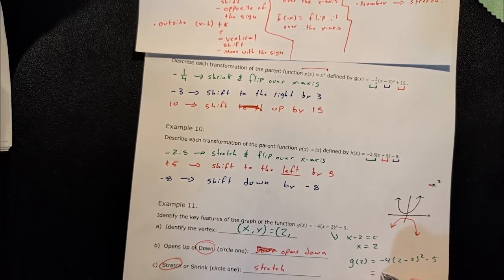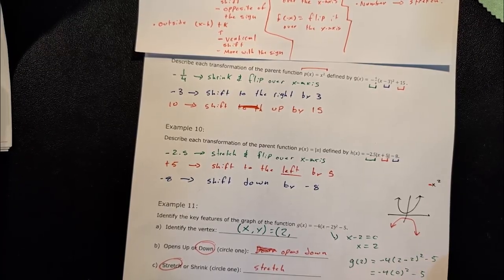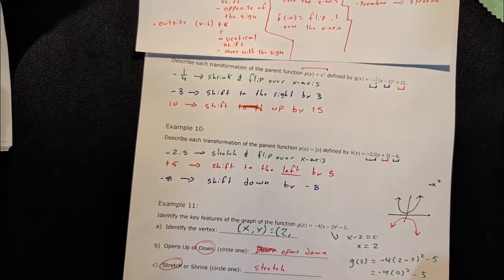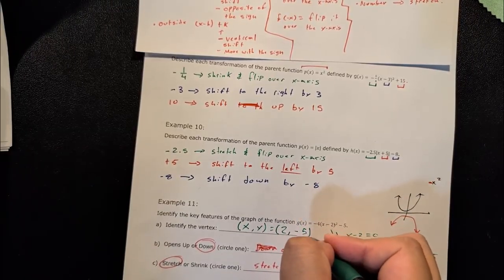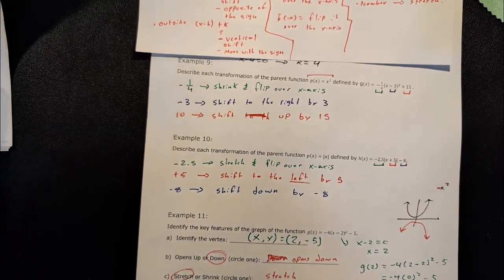Now we just have to simplify this. 2 minus 2 is 0, squared is 0, so negative 4 times 0 is 0, minus 8. So my y value, my g of 2, is negative 8.